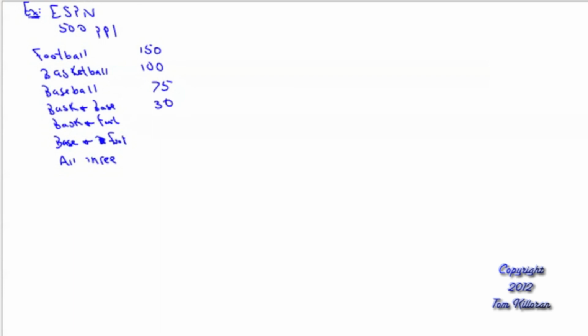How many watched baseball and football? Well, hold on, 30. Baseball and football, there are 25 of them. Basketball and football, there were 40 of them. And then all three is 10. There, I got my numbers straight. I gotta be really careful with the numbers, because if I get two of them out of order, the whole thing falls apart. All right, and then I can draw my picture.